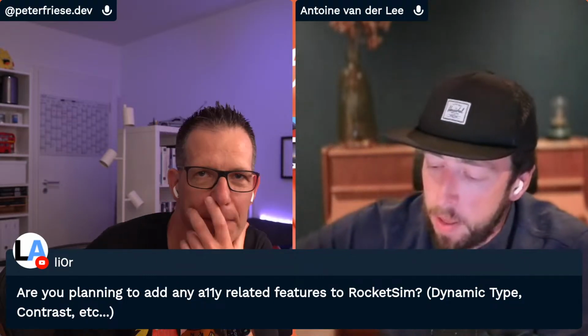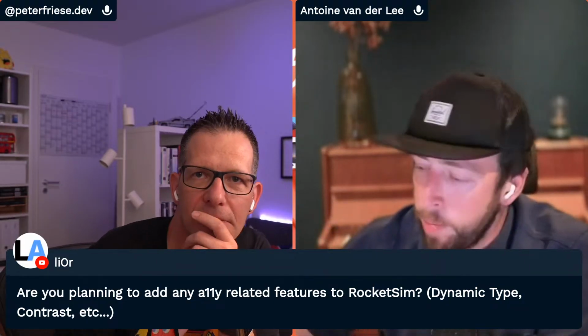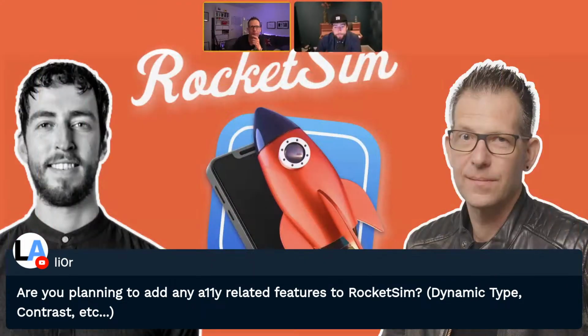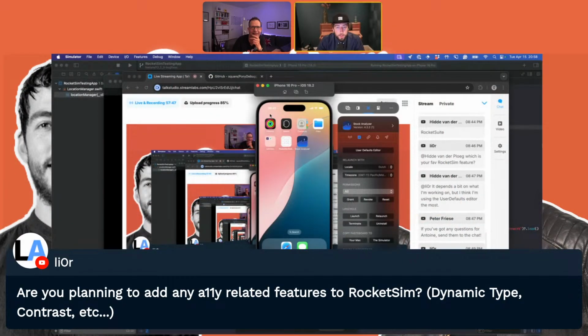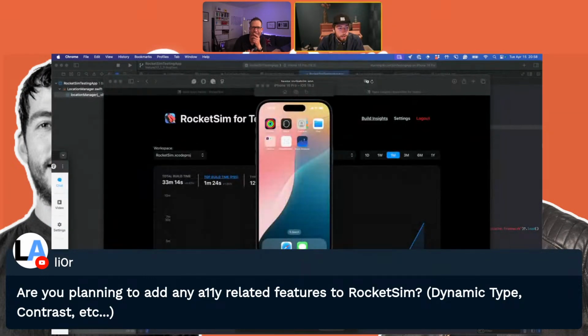So looking at the live stream, we had a question come in, and here somebody asked, are you planning to add any accessibility related feature to RocketSim, like dynamic type, contrast, etc.? Yeah, so let me share my screen again. I'm still doing it, by the way, so if you can bring it up, people. I'll just bring it back. Let me see. Is this? No, that's mine. Oh, this one. Yeah, there you go. So let me move the window because that's the infinite loop we don't like.